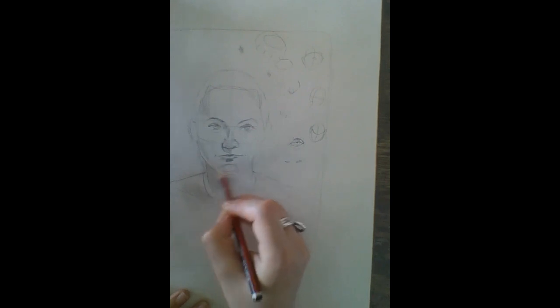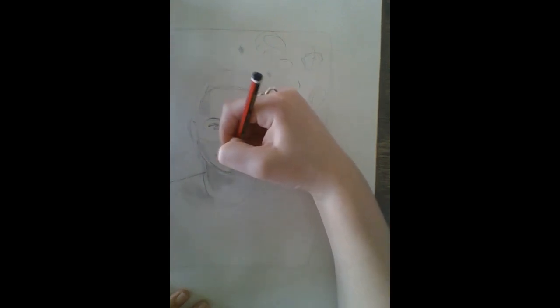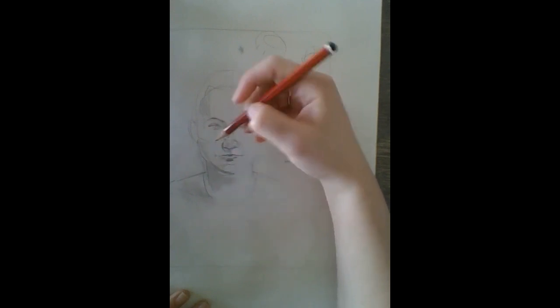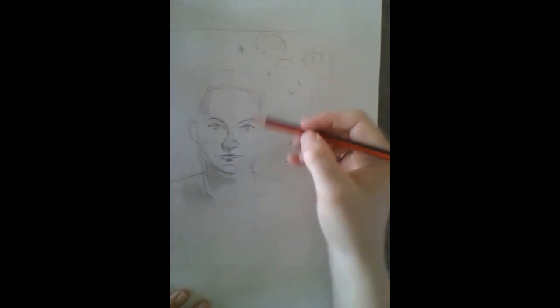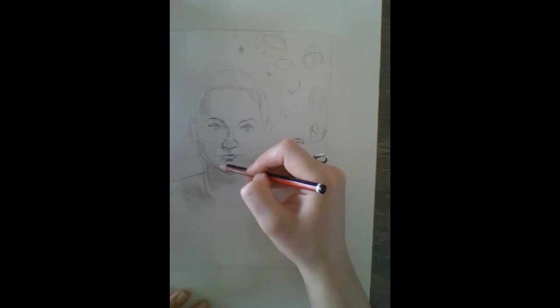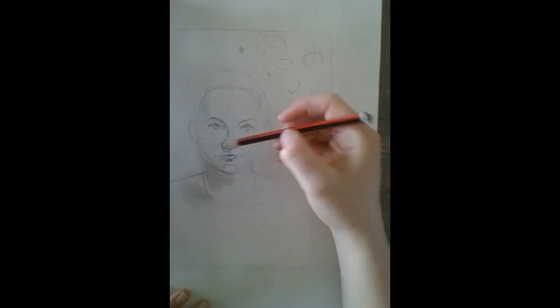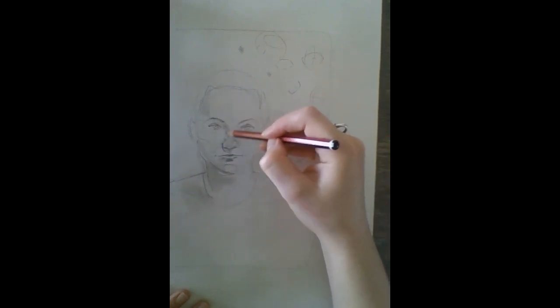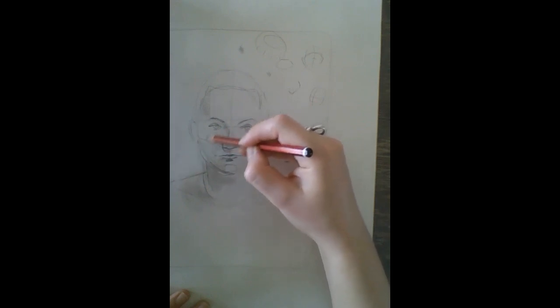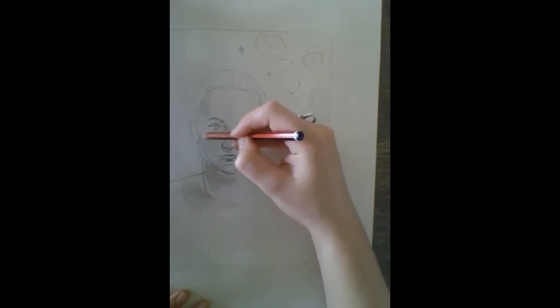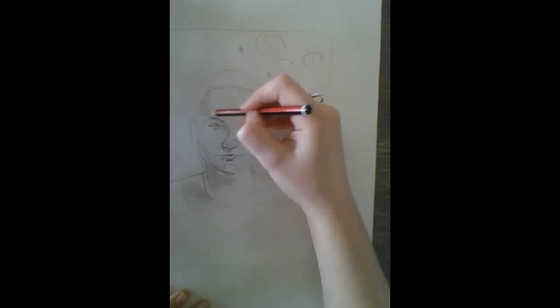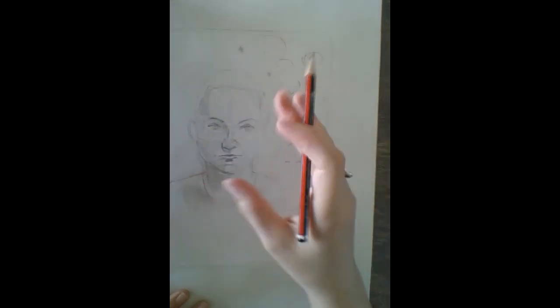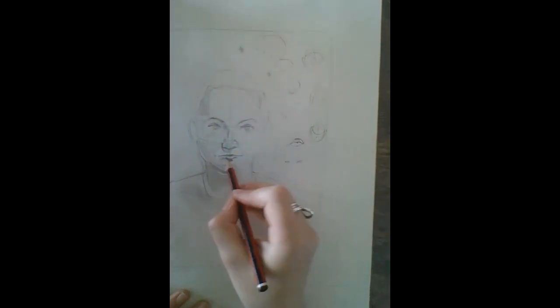Then we might have a highlight for the chin, and then we might have shadow as we go into the jaw. And also I'm thinking about the muscles of the face. So you've got these muscles, and I'm trying to just gently go round with my pencil in the way that the muscles go, just to provide a little bit of volume, which can be quite useful.